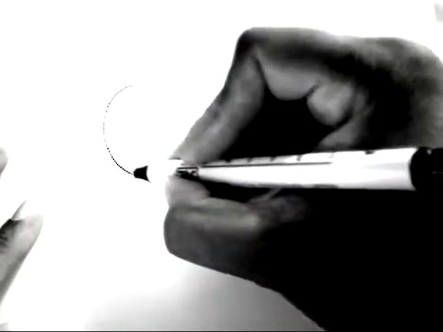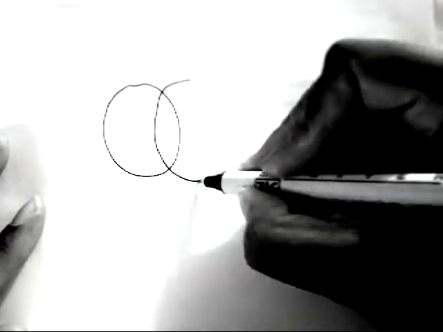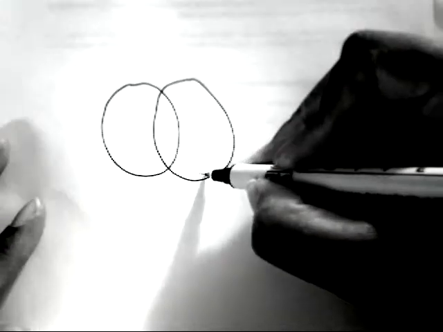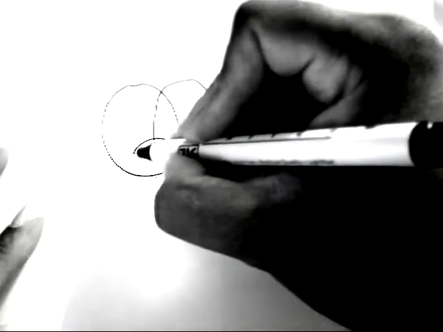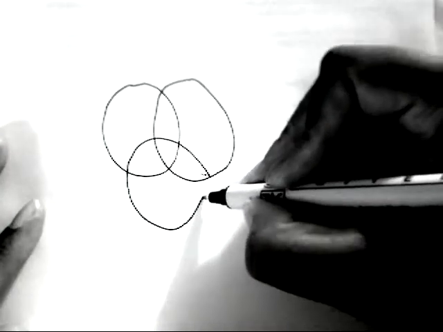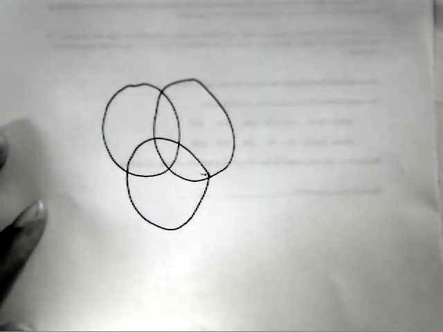Okay. And here's what I'm going to do. I'm going to be drawing 3 circles that are intersecting each other. Here's one circle, another circle that's going to be intersecting the second, and then the third is going to be intersecting the first and the second that I drew.